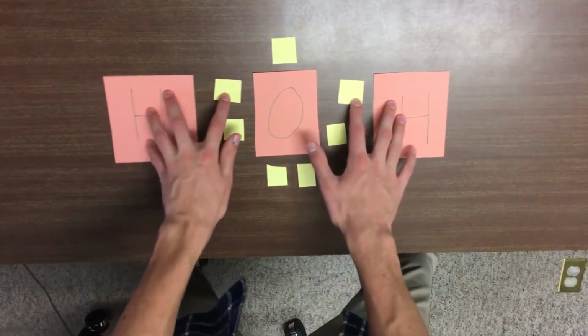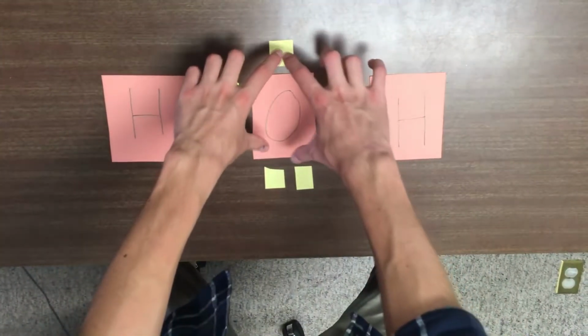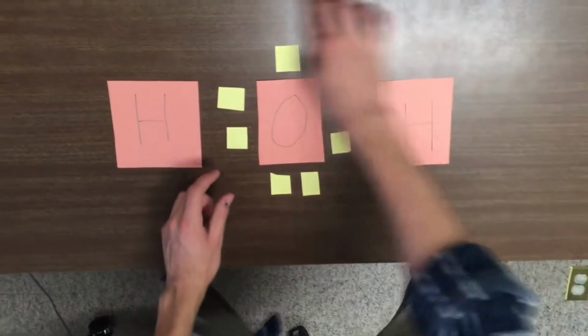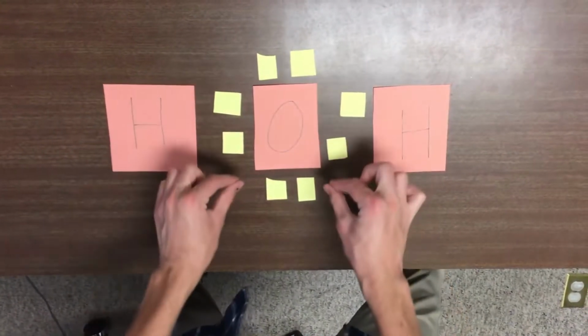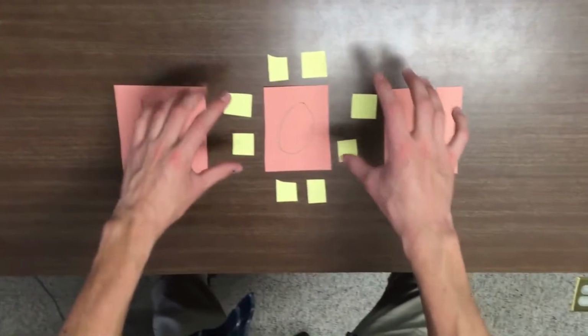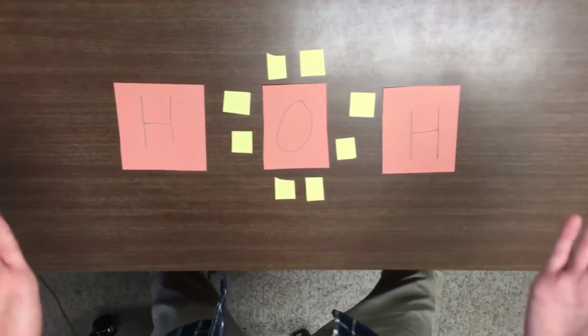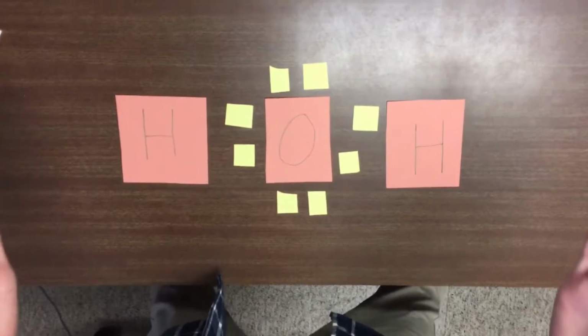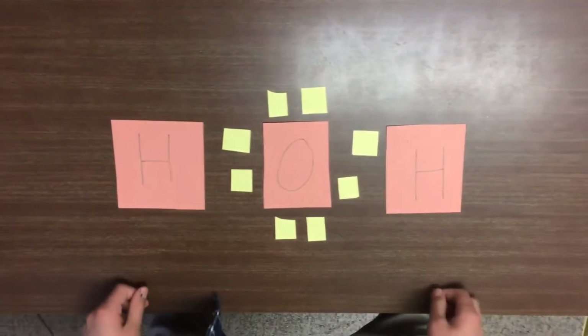So they come together, and as you can see, oxygen now has 8 on its outer shell, and hydrogen has 2. So now they're all complete and whole, and they are bonded together and sharing electrons.